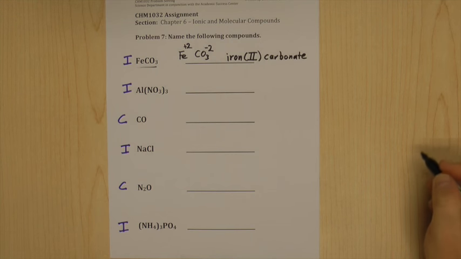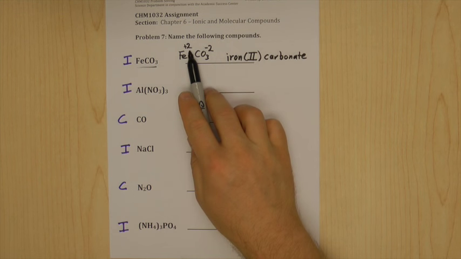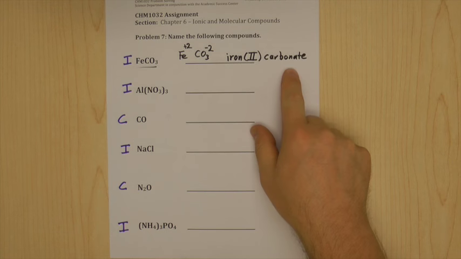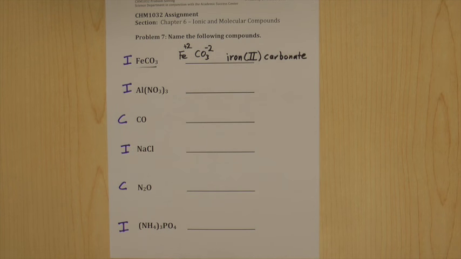Iron 2 carbonate, because the charge on the iron was +2. If you still don't know what I did or you can't figure that out, pause the video, call for a tutor at the Academic Success Center. Figure that out. This is a hard one. Figure it out. Don't let it slip. In fact, don't even go to the next one until you have that straightened out.